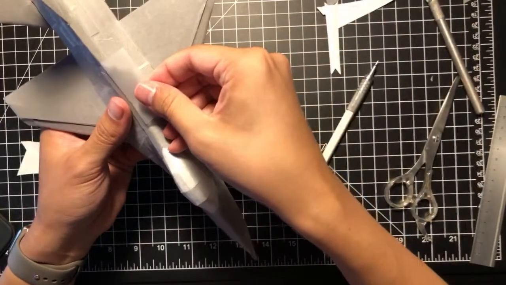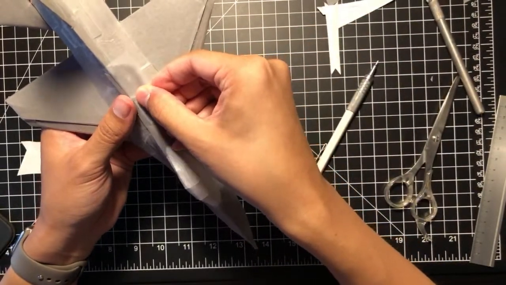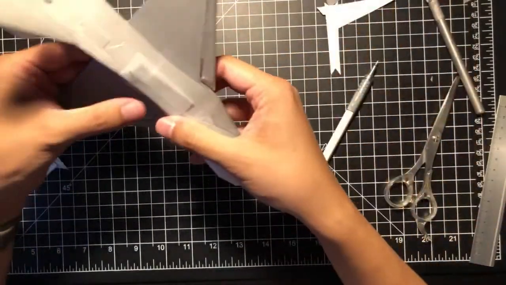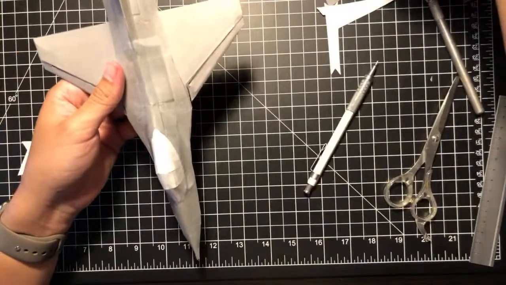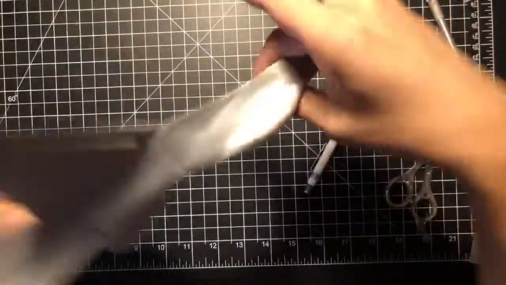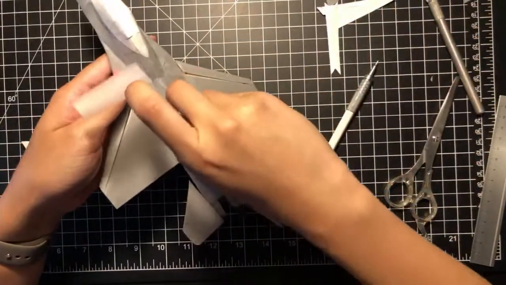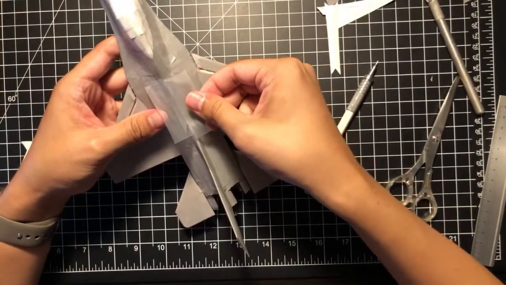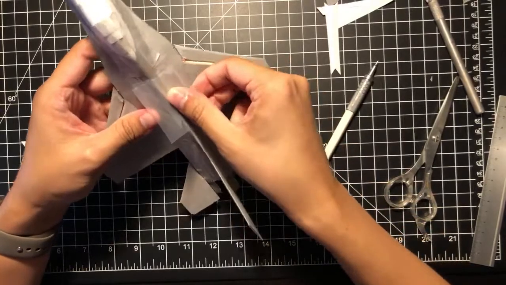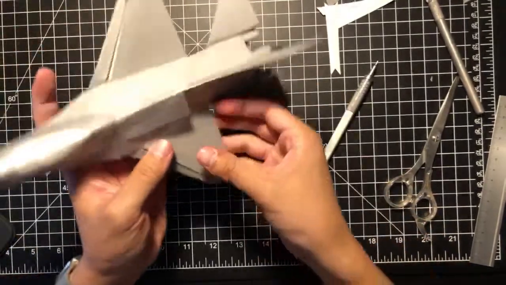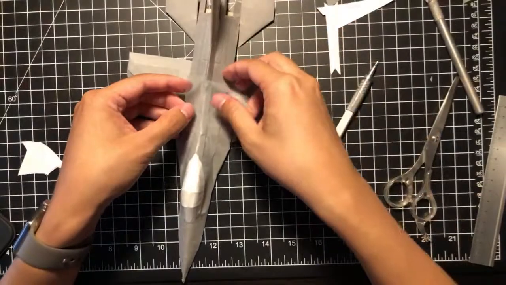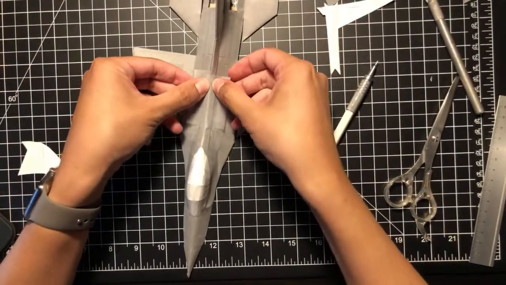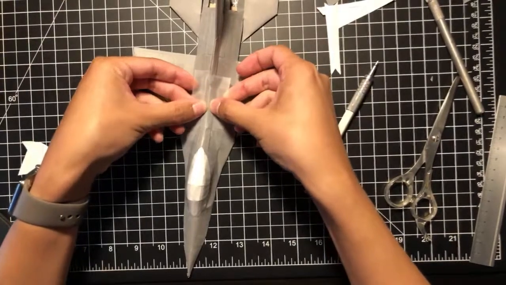I'm going to do a full length side tape piece. The same for the other side. Whoops. Not go down yet. There we go. And then let's just force this down tightly.